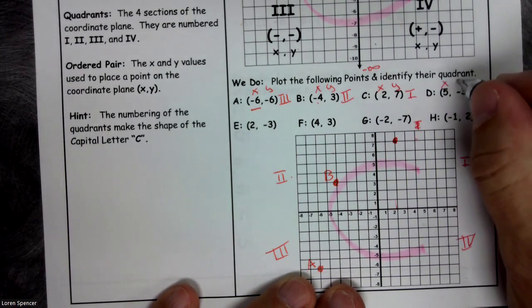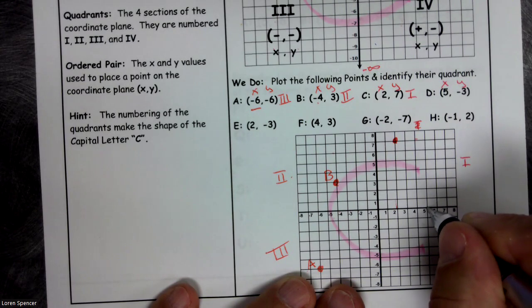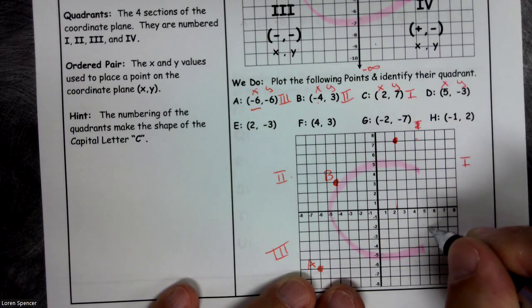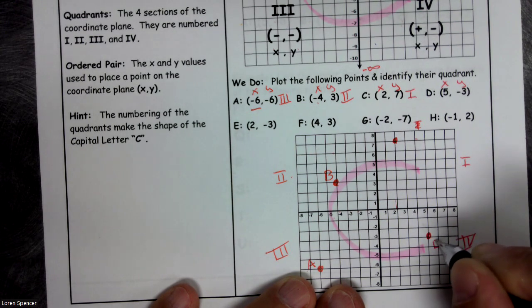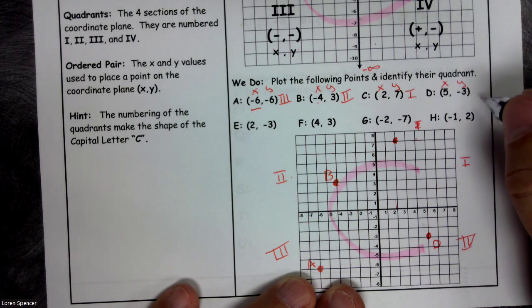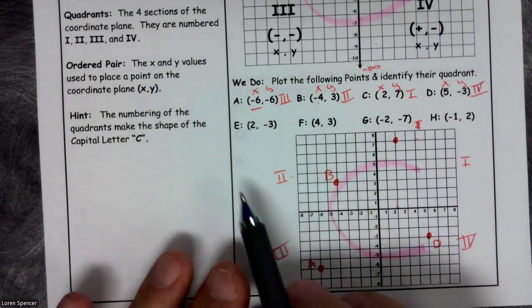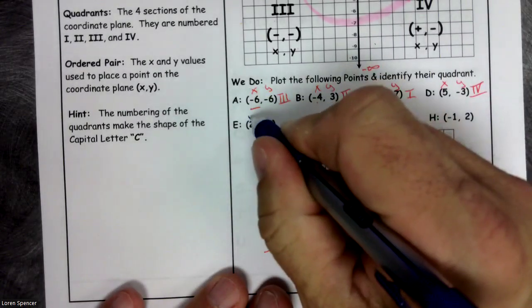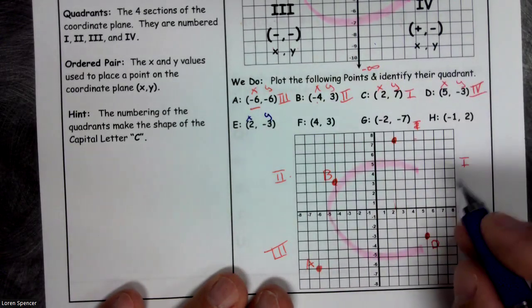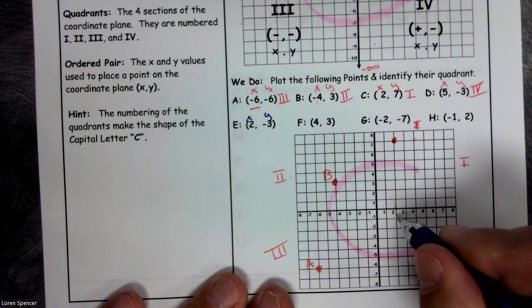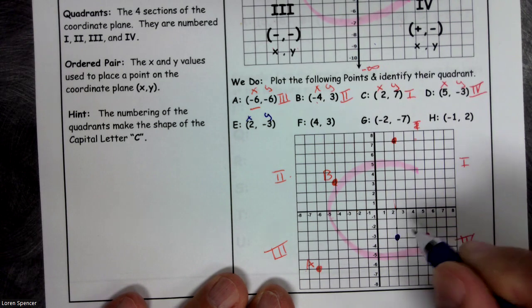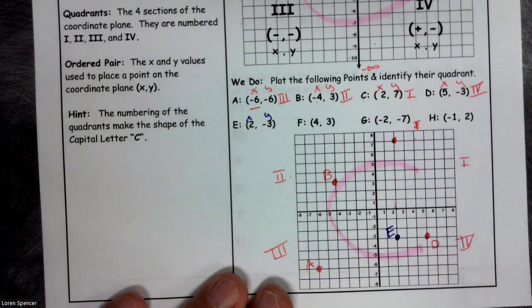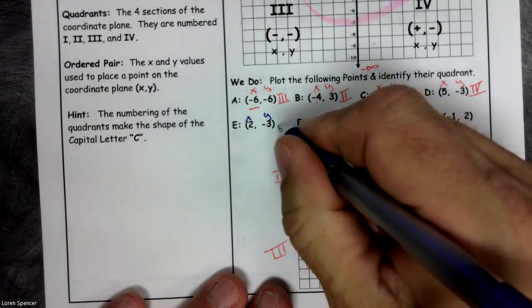All right, labeling our X and a Y, we go 5 in the X direction and down 3. 1, 2, 3. And that puts D in quadrant 4. All right, continuing on. Letter E. I'll do these in blue. In the X direction, we go 2. In the Y direction, we go down 3. So we're going 2 and then 1, 2, 3. So E happens to be in quadrant 4.